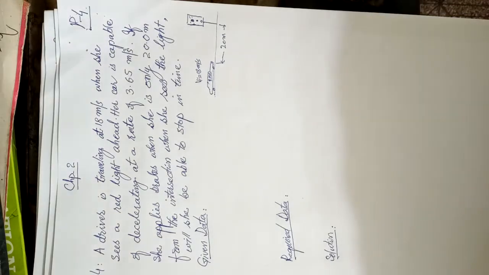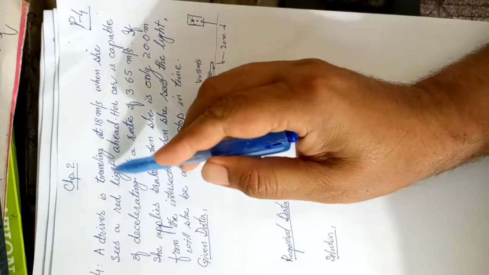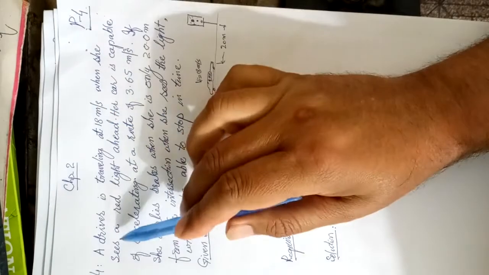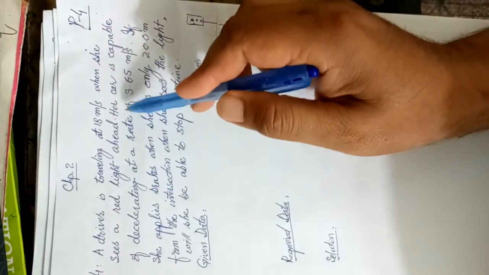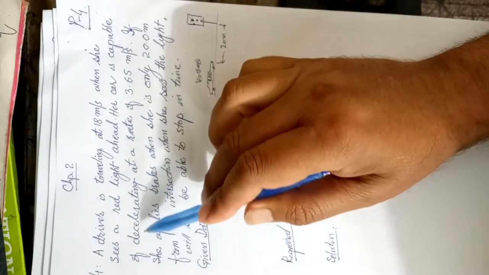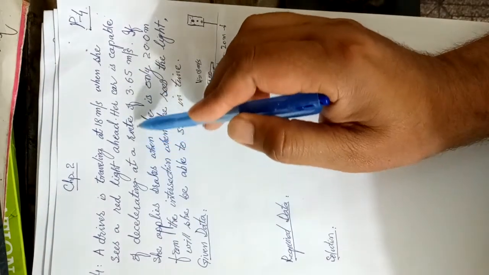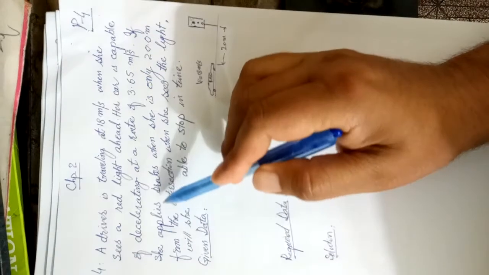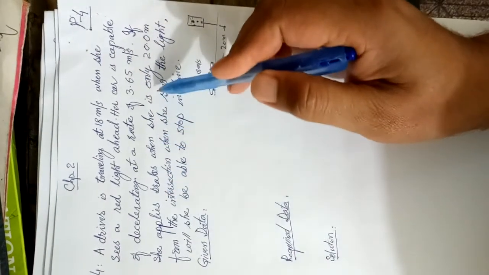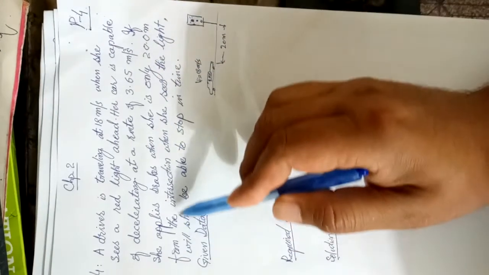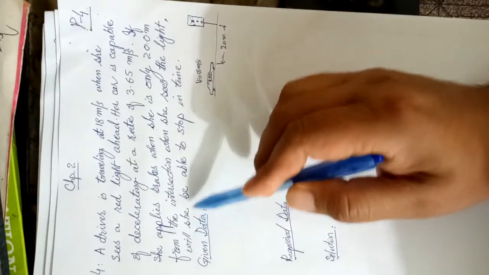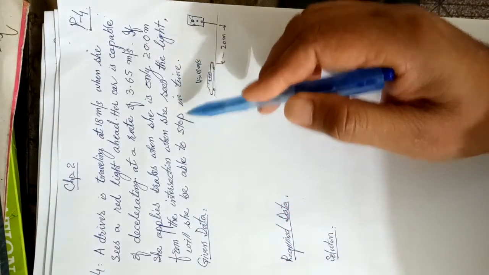Numerical number 4. A driver is traveling at 18 meter per second when she sees a red light ahead. Her car is capable of decelerating at a rate of 3.6 meter per second square. If she applies the brake when she is only 20 meters from the intersection when she sees the light, will she be able to stop in time?